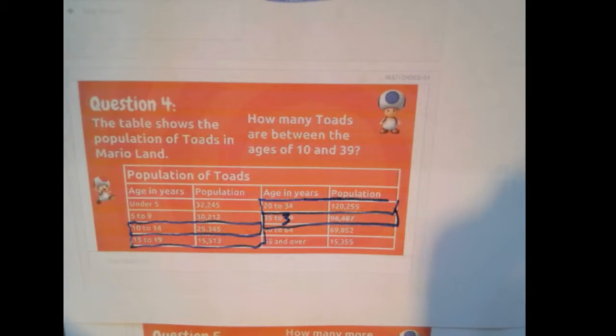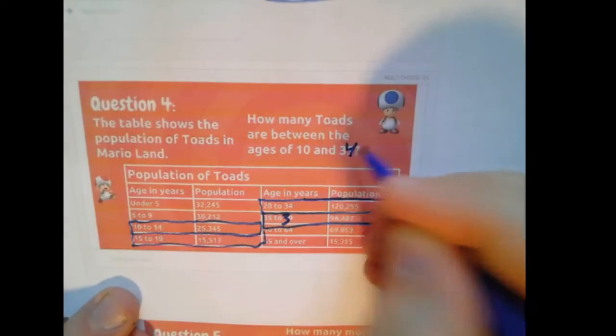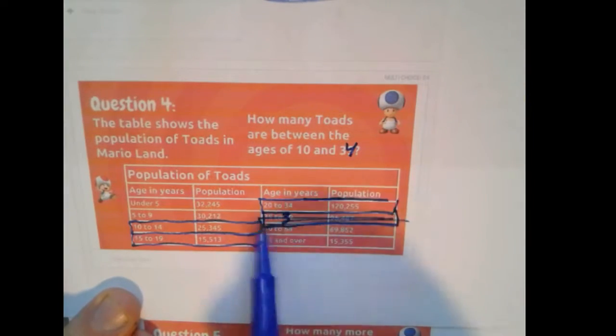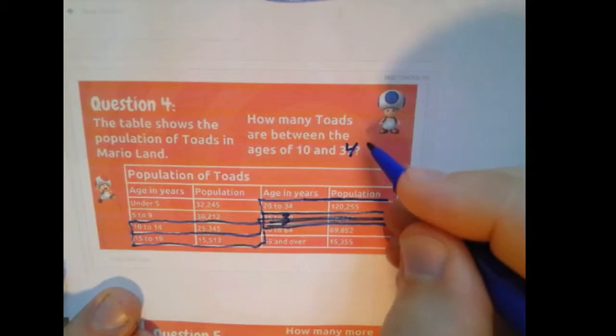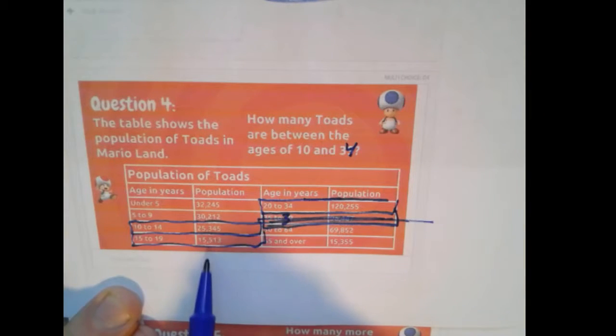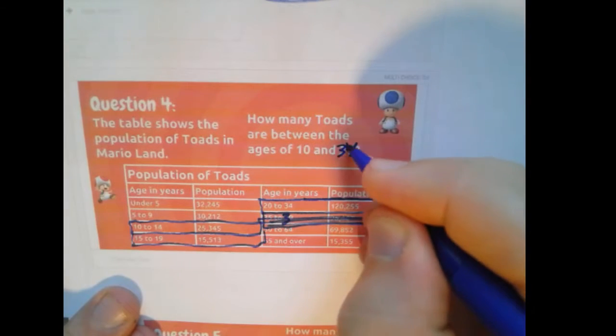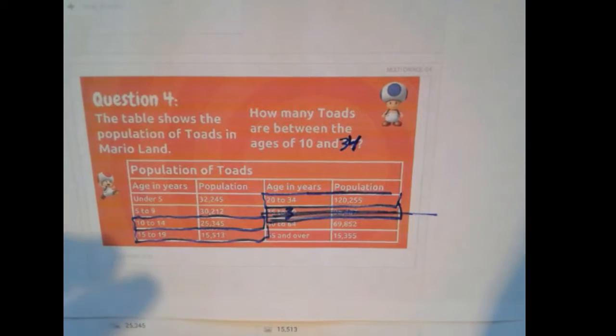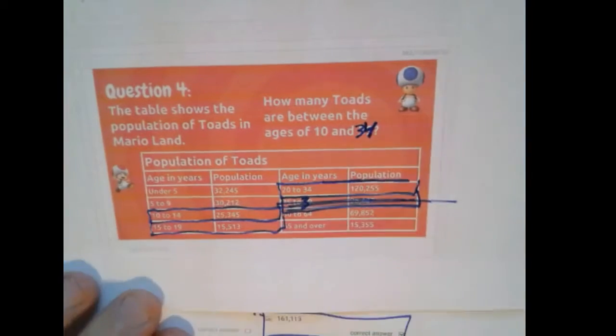Well, you know what happened? This was a typo here. This was supposed to be a 34. That's what we were looking for. So it's those three areas, okay? So 25,000, the 15,000, and the 120,000. This is supposed to be a 34. That'll be changed in the quiz. And what does that add up to? If you add those three together, you should end up with the option 161,113.